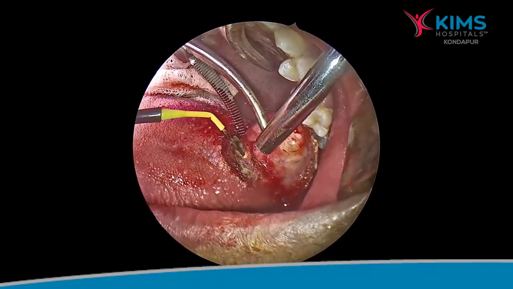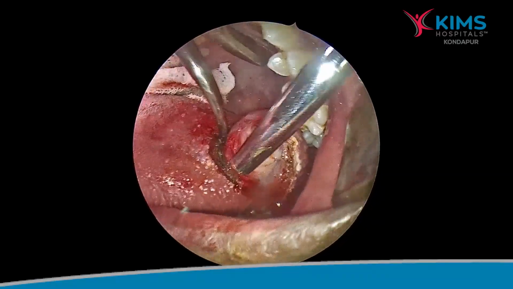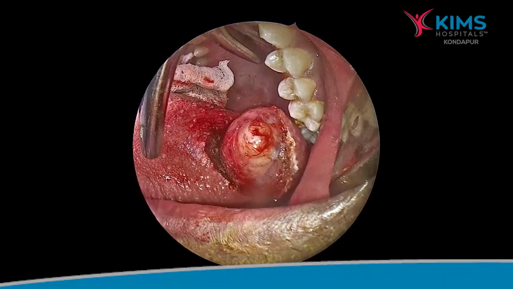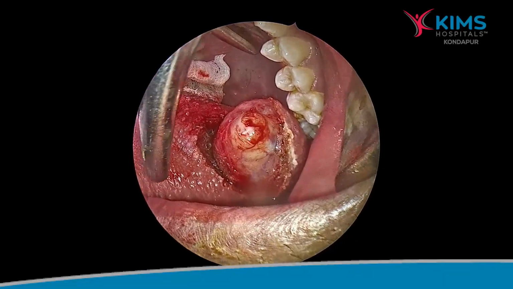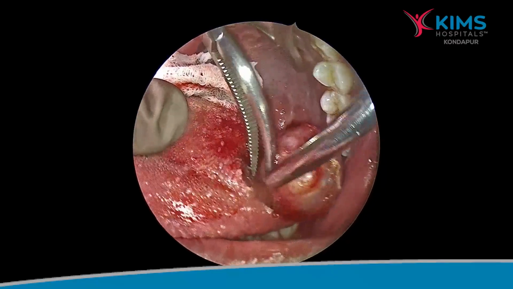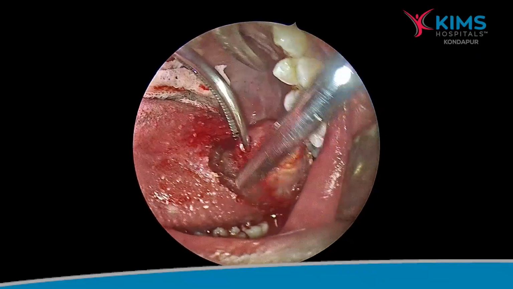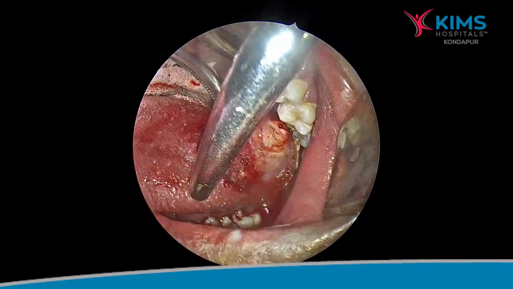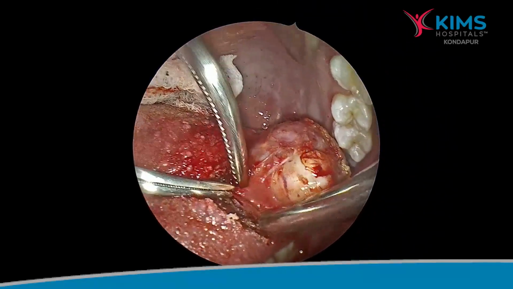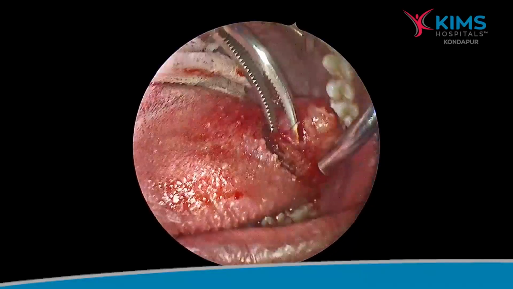For final dissection, again we are using the radiofrequency needle in a slow, phased manner, keeping in mind that the lingual artery will be about 1.5 to 2 centimeters deep there, but somewhat medially. So that is the plane of dissection again.